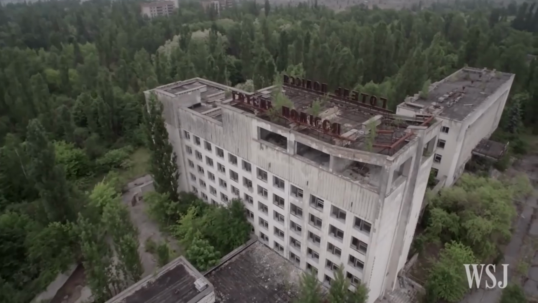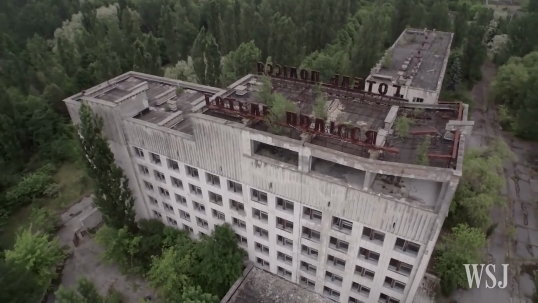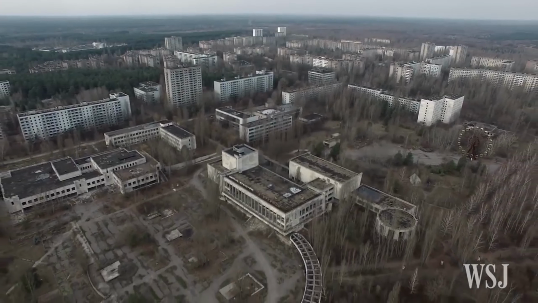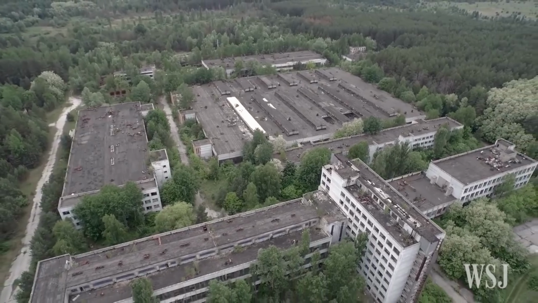The Chernobyl accident was the largest artificial radioactive release in history, and the amount of radiation released was equal to 200 times the radiation of Hiroshima and Nagasaki combined.